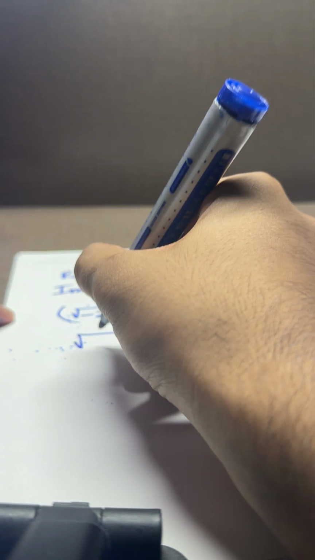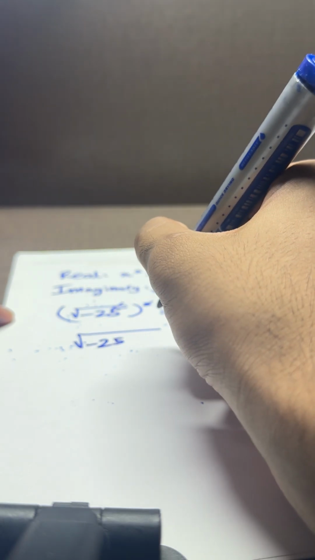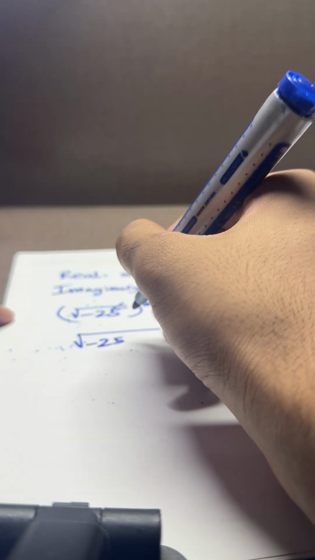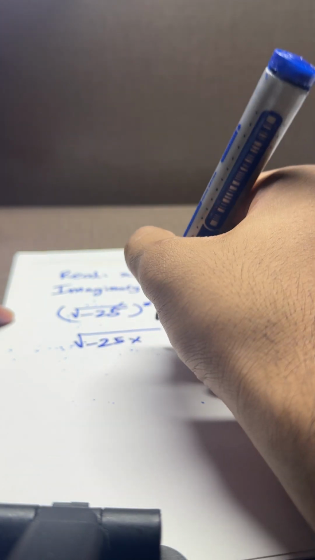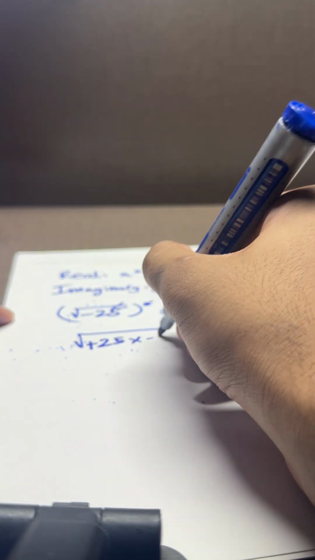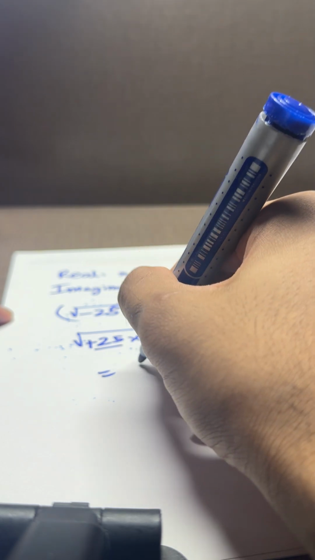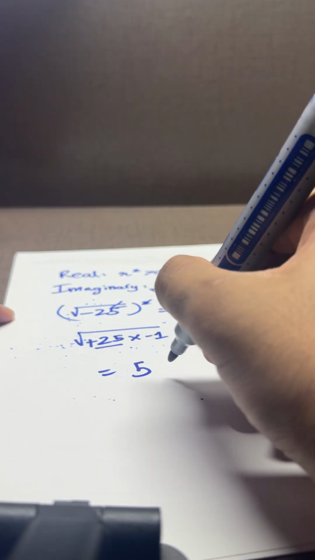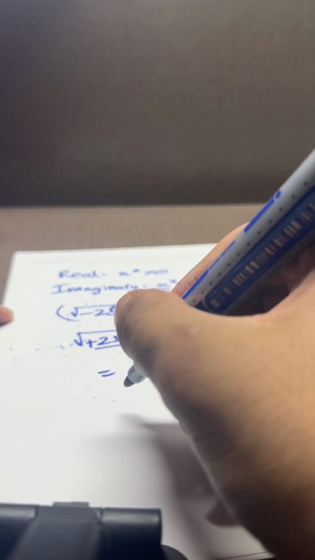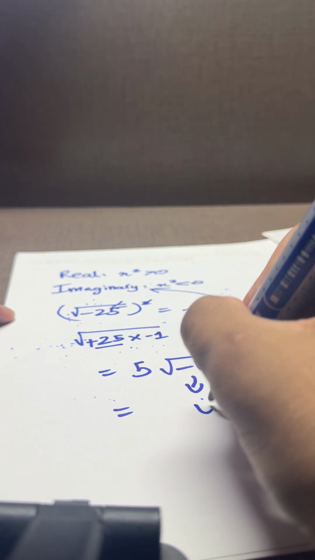Minus 25 would be equal to 25 times negative 1, so the square root of 25 comes out as 5, and then we have the square root of negative 1. We write the square root of negative 1 as i.